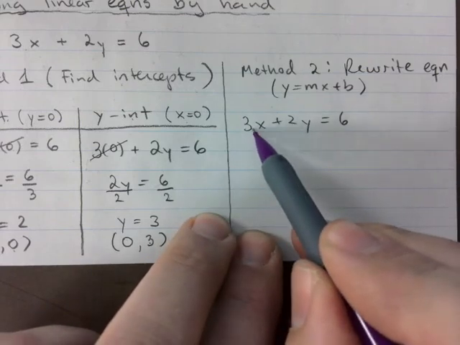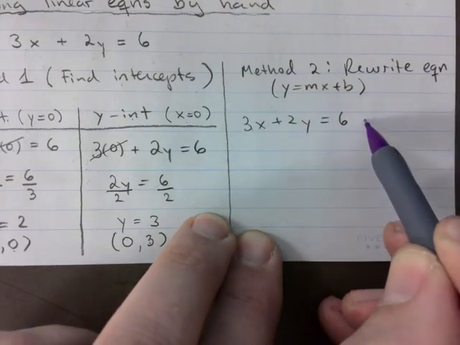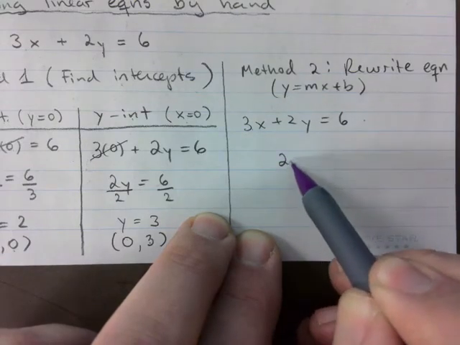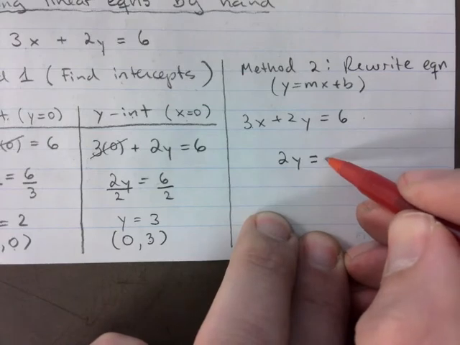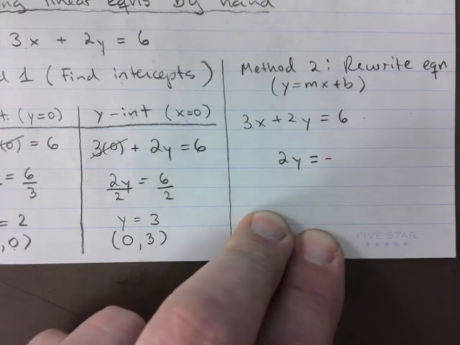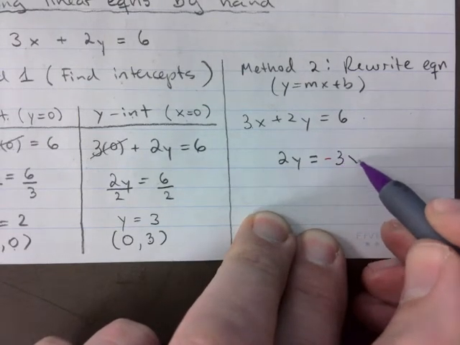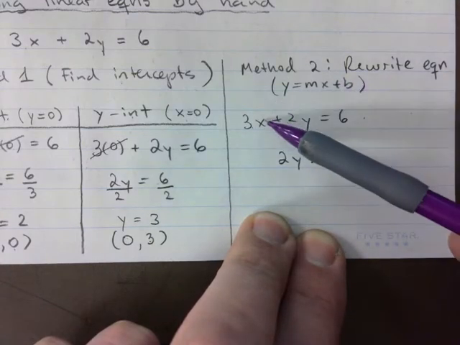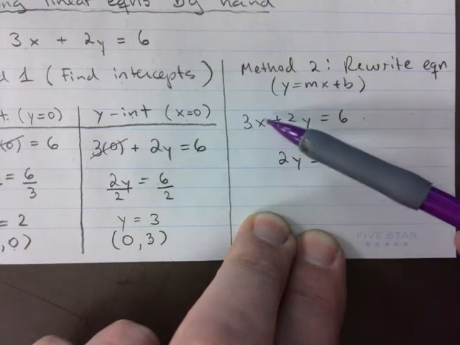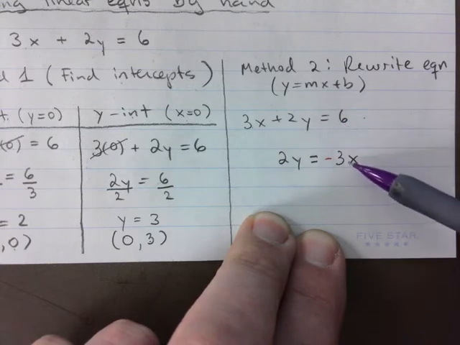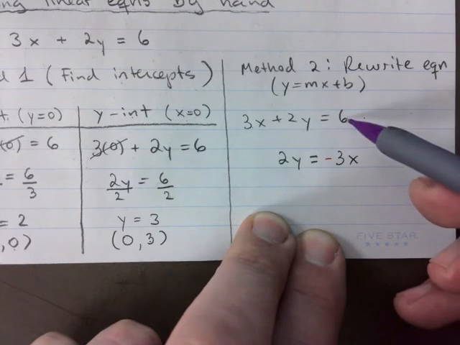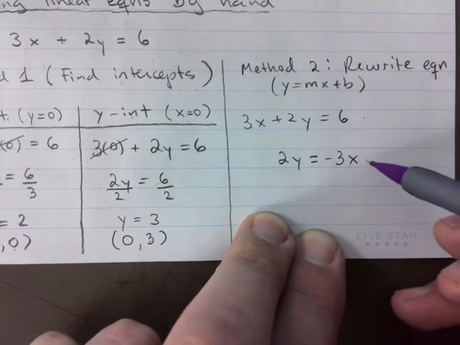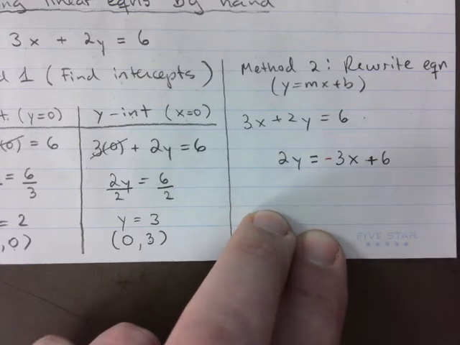This 3x, I want that over on this side. So I'm going to go 2y is equal to negative 3x. The 3x, that whole term, is crossing over to the other side, and you immediately need to change the sign of it. And the 6 is already on the right side, so I just tack that on like this.